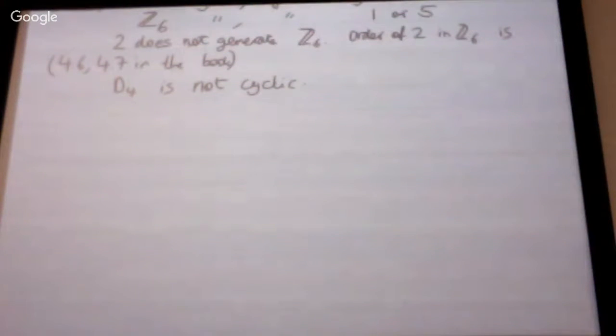Fun playing around. Okay, so the next thing that we want to do is a theorem. 4.9. It says that every cyclic group is abelian.